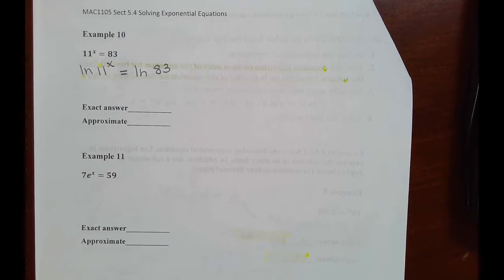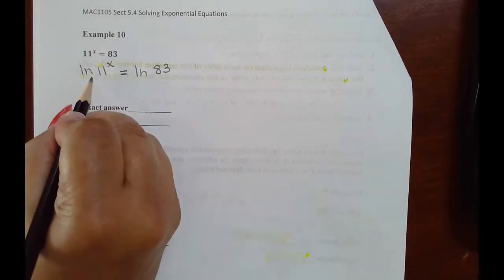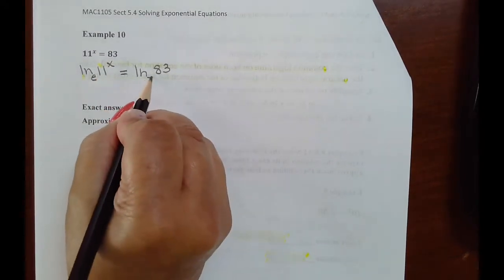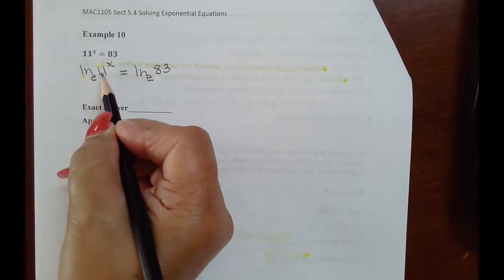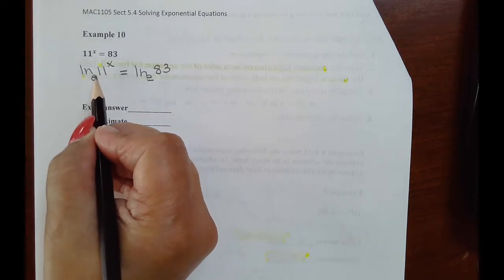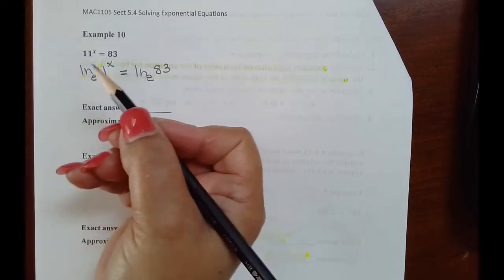I didn't write it this time because they don't match anyway, but of course you can. You can put that base in there. It's optional. Notice that these don't match, so I can't just cancel this out with this by using the inverse property because it doesn't apply here.